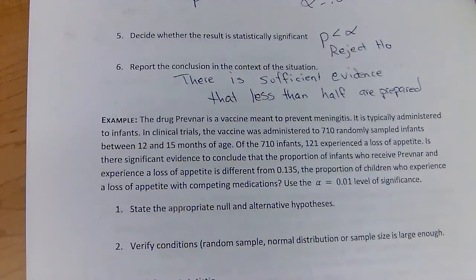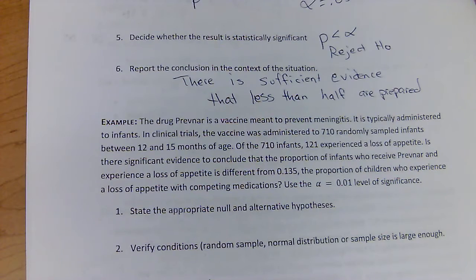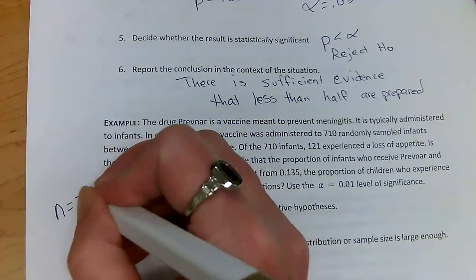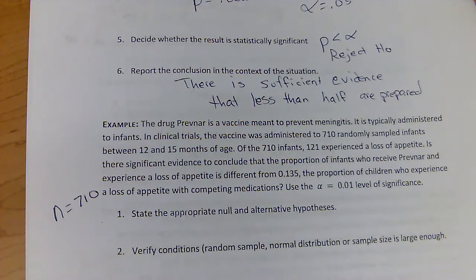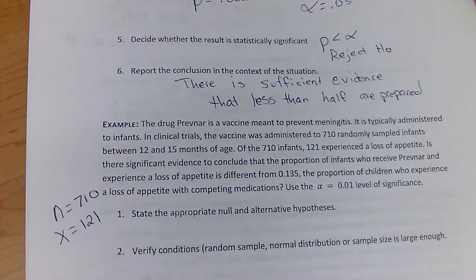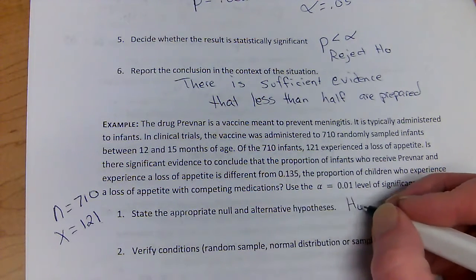The drug Prevnar is a vaccine meant to prevent meningitis. It is typically administered to infants. In clinical trials, the vaccine was administered to 710, N is 710, randomly sampled infants. Of those, 121 experienced a loss of appetite. Is there significant evidence to conclude that the proportion of infants who received Prevnar and experienced a loss of appetite is different than 0.135? And that's the proportion who experience loss of appetite with competing medications.